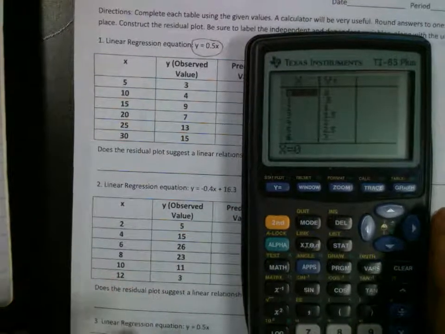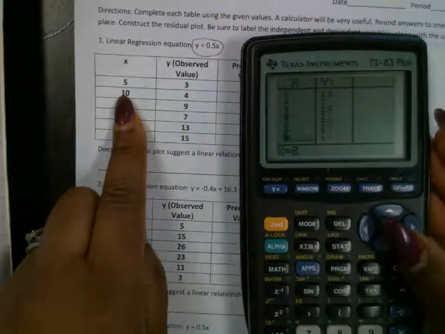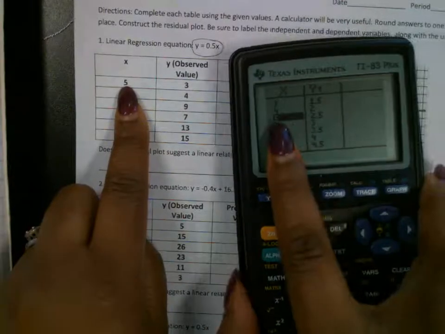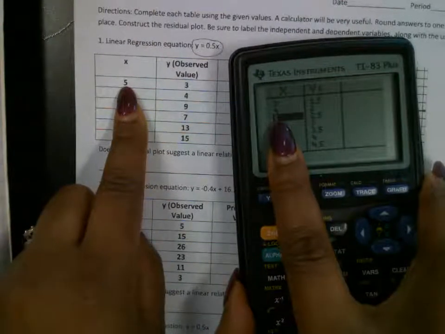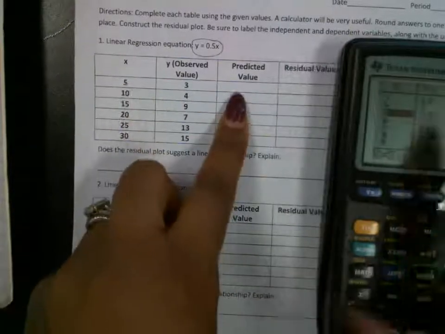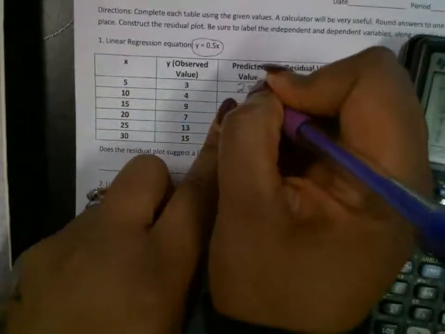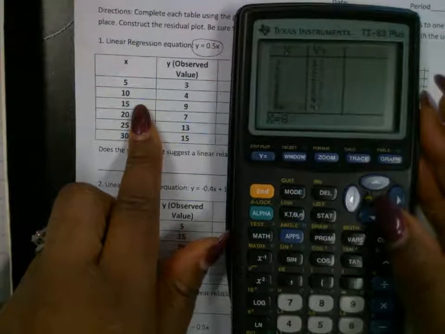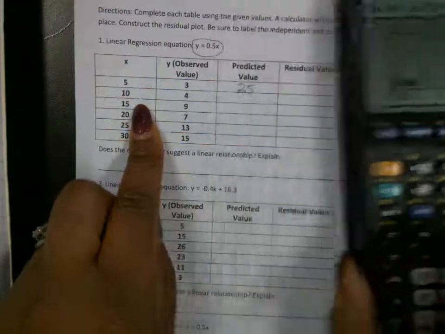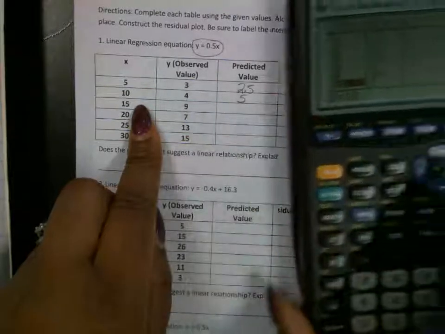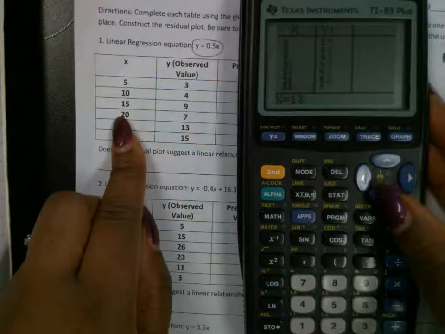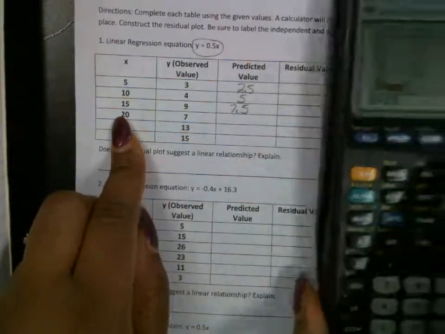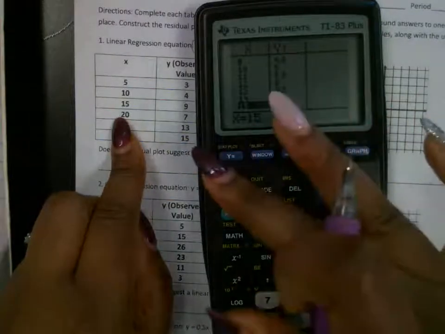Look, if I go here, I've got to keep moving my arrow down to get to my x values. Okay, so I have to find 5. You see where 5 is? What's the predicted value for y? 2.5. So that's what I put here. 2.5. Okay. What's the predicted value for 10? So I go down to 10. My predicted value is 5. Okay. What's my predicted value for 15? I go down and look at 15. 7.5.